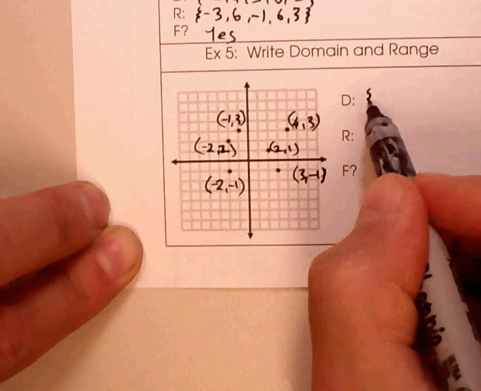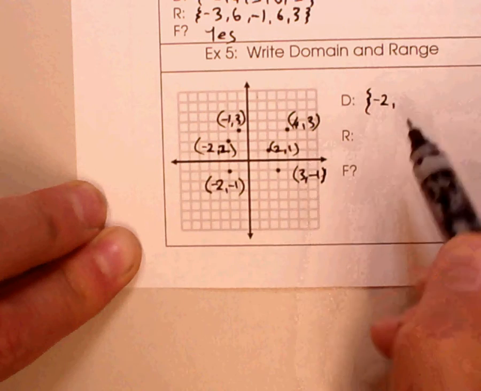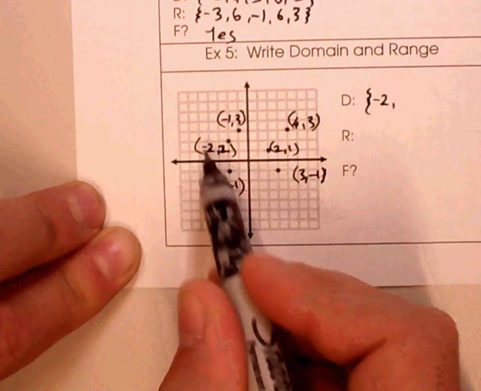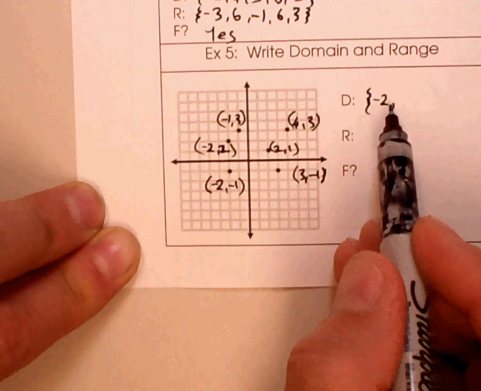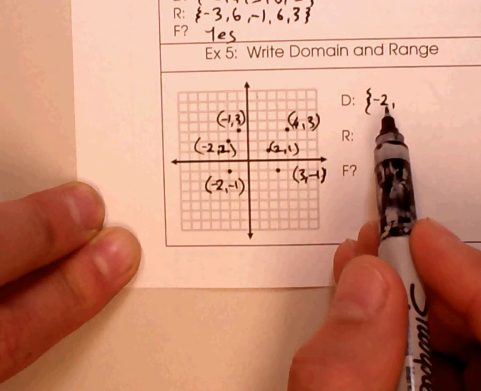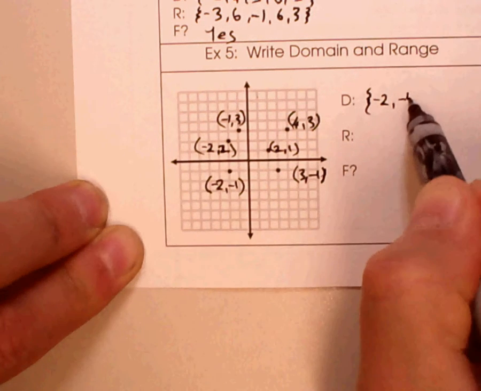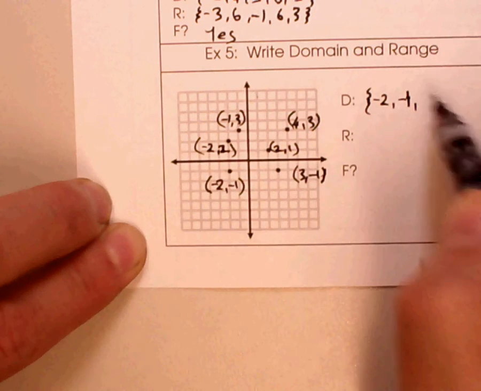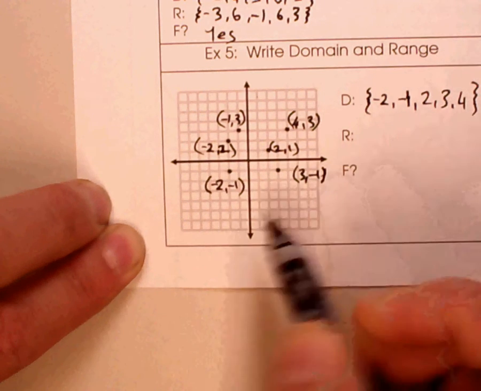Our domain is going to be all the x values. I have -2. Because we have -2 twice, I don't have to write it twice. Writing once will represent all the -2s. It wouldn't hurt to write it twice either. -1, 2, 3, and 4.